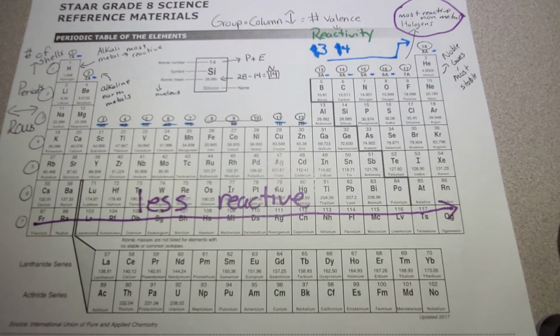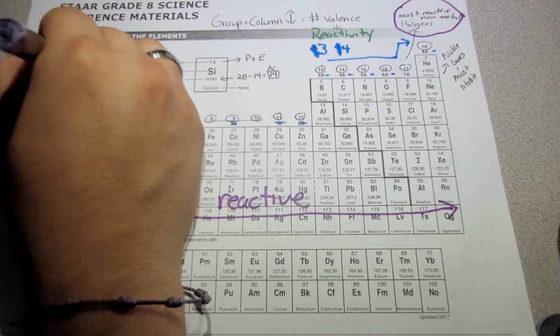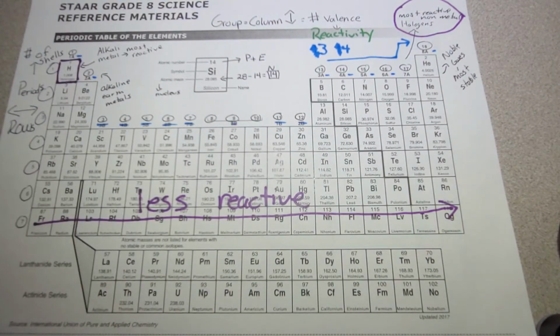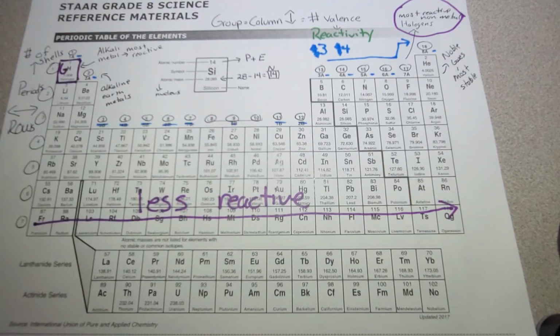So what I'm going to do is try and color code as best as I can so that y'all can see the different colors. So first, what we're going to look at is this little hydrogen up here, which has an exception. This over here, guys, is a gas. So I'm going to put a big G right here for gas.